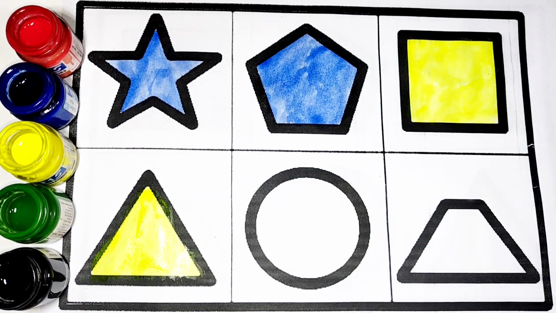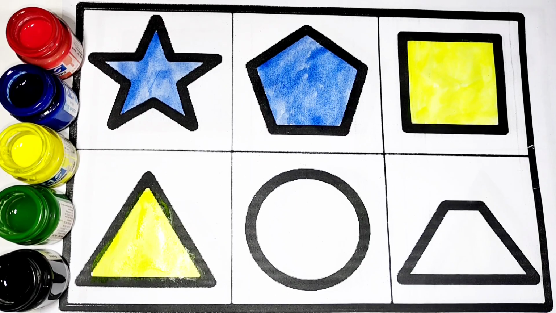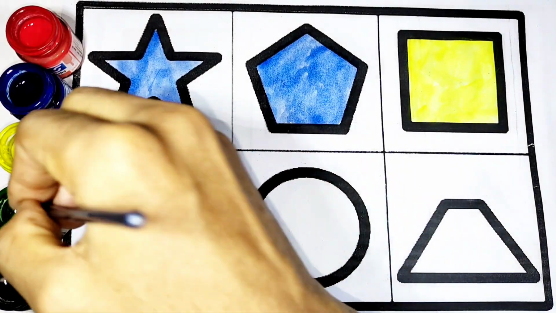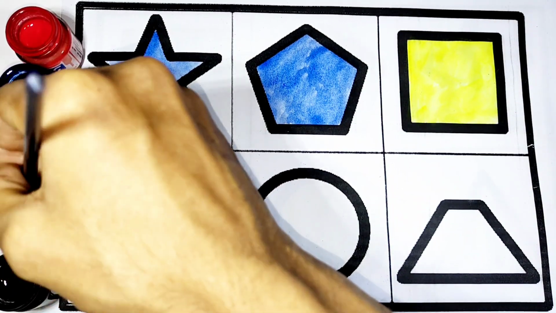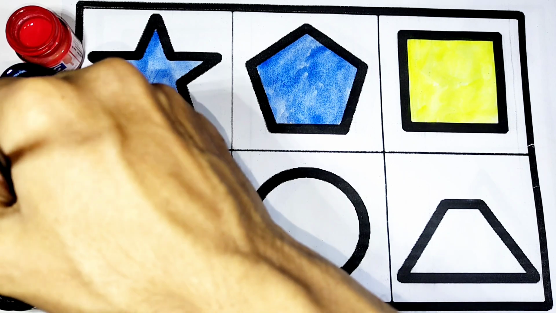And the next one is circle. Now we are using the color of green.